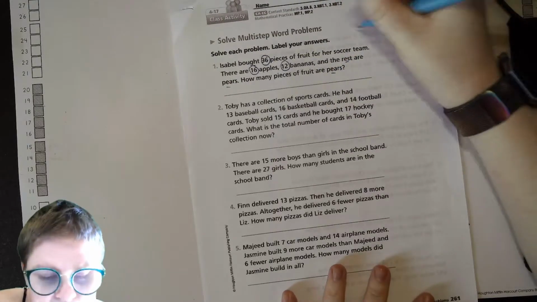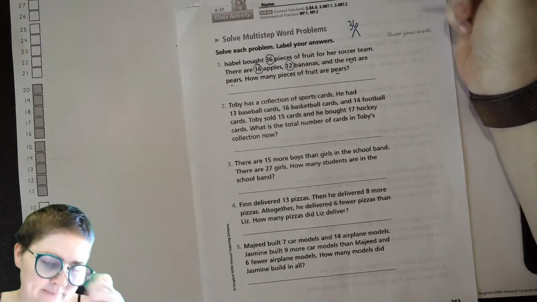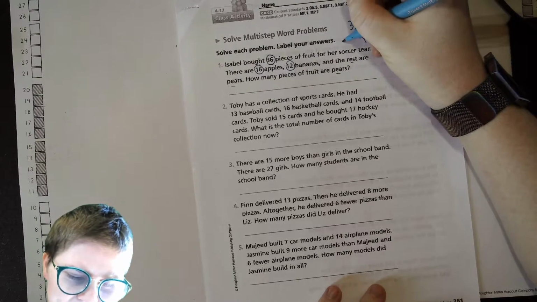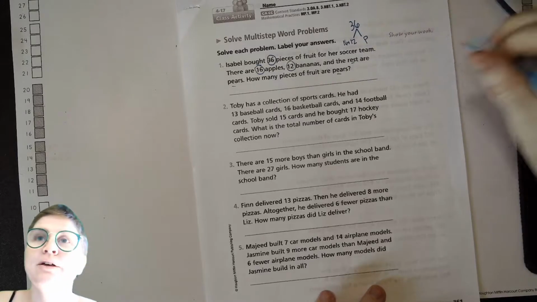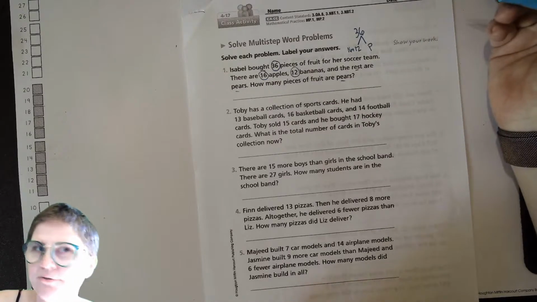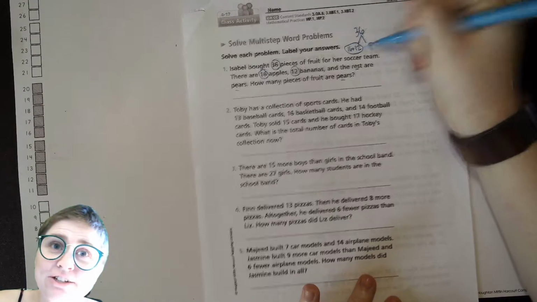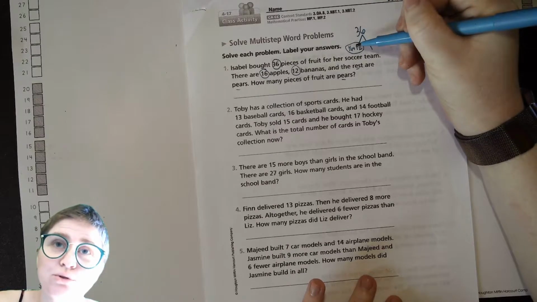So I'm going to draw a little picture. I know there's a total of 36 pieces. There's the pears, and then there's the 16 apples and 12 bananas. So the secret question is, how many not-pear fruits are there? And that will be this addition, first step, and then we will take our 36 and subtract that.